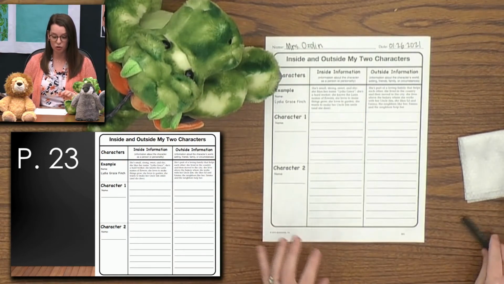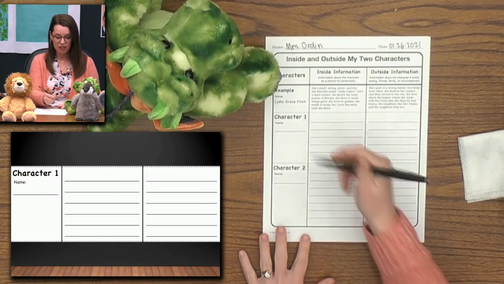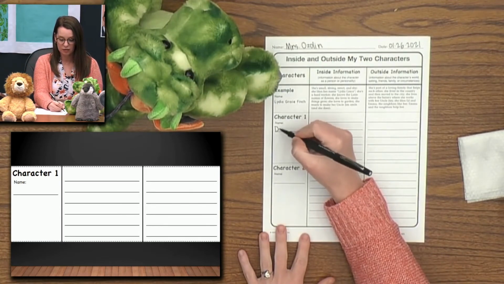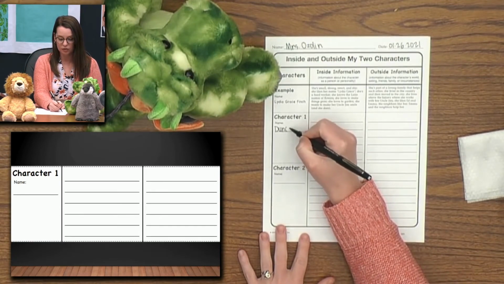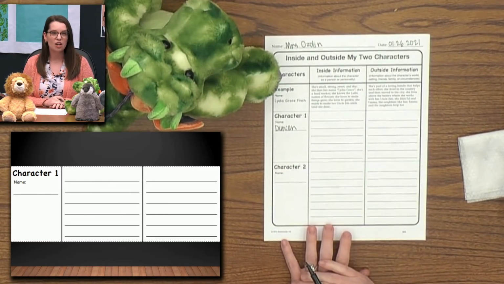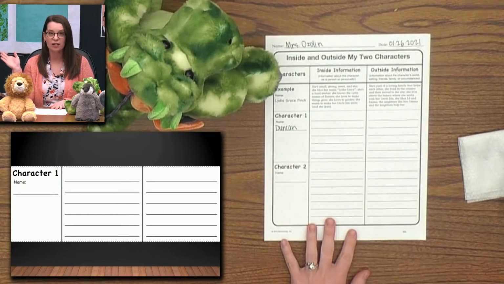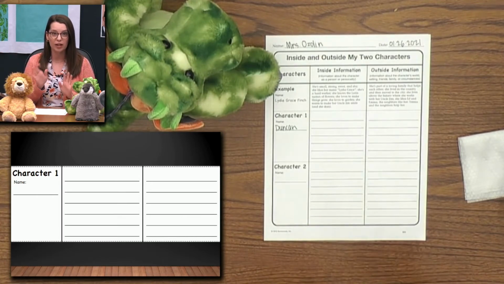And these are our two characters. So the first character that we're going to think about is Duncan from The Day the Crayons Quit. As an author, Drew Daywalt had to go through this process before he even started his epistolary writing of his characters writing back and forth.